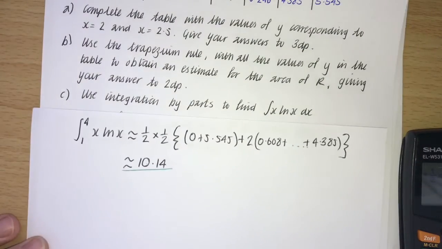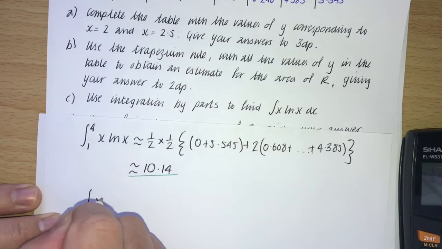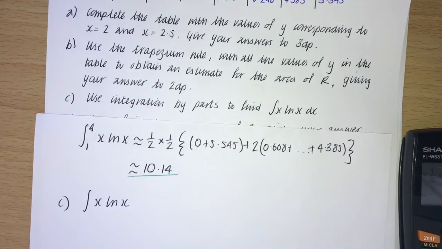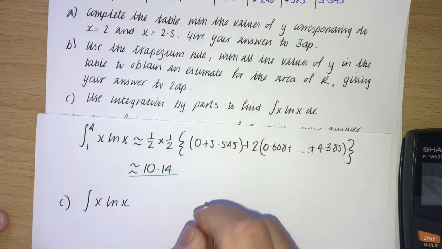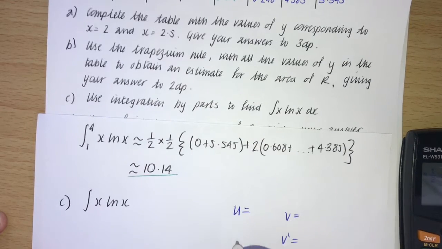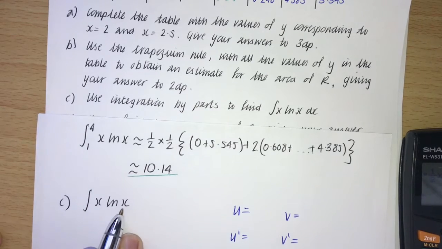Next bit of the question here now, b is done. c now, use integration by parts to find the integral of x ln x. So part c now, x ln x. So integration by parts, I've got a decision to make, and the decision that I've got to make is which one is going to be u.